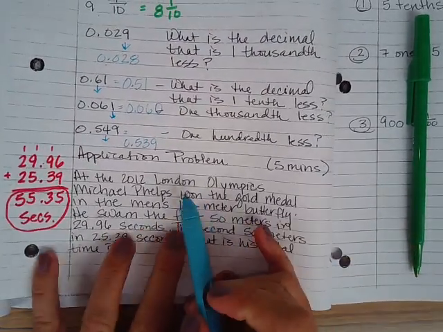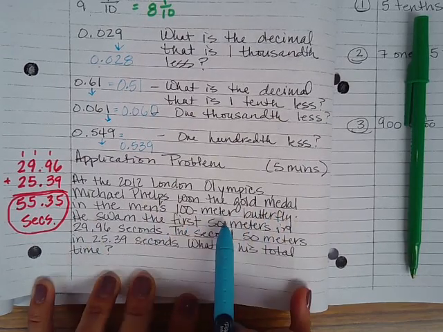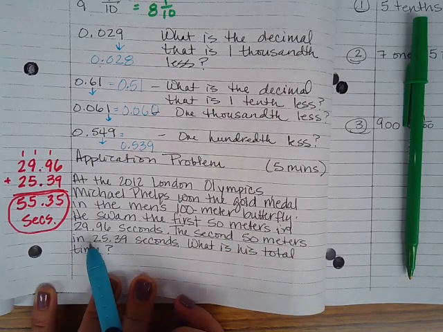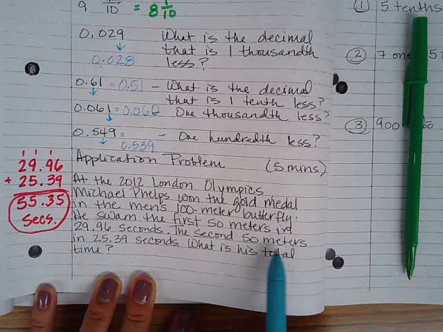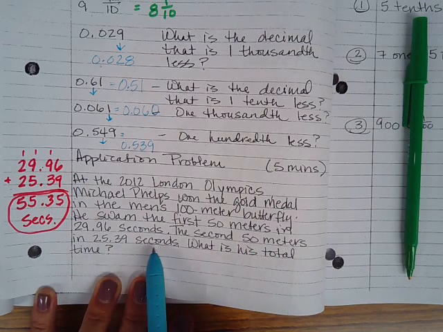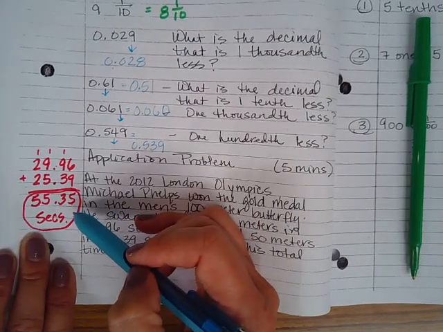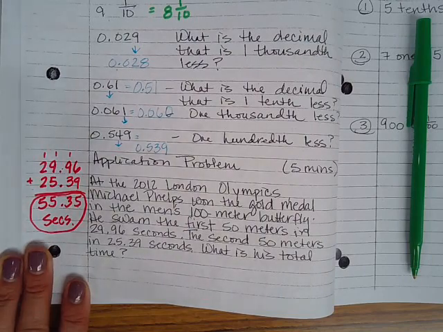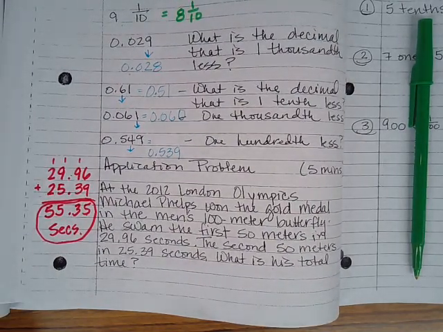Finally, our application problem. At the 2012 London Olympics, Michael Phelps won the gold medal in the men's 100-meter butterfly. He swam the first 50 meters in 29.96 seconds, the second 50 meters in 25.39 seconds. What is his total time? His total time, because we added it, comes to 55.35 seconds. Hopefully that came real easily for you. Give me a thumbs up and let me know.